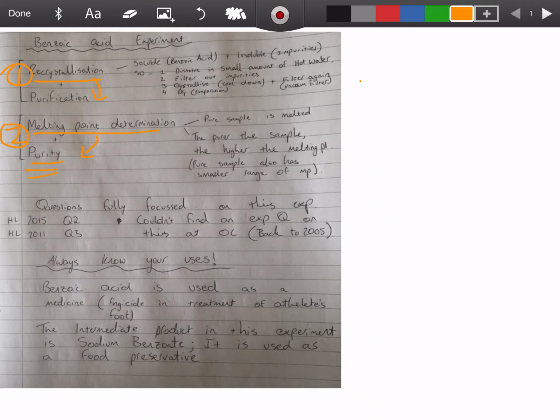You can see there, the first part, as I've said, is the benzoic acid that we make from the intermediate product, which is sodium benzoate, and I'll touch on that later on. You can see that down the bottom there. That is the soluble part, so that's the bit that's going to dissolve. The insoluble parts include the charcoal.